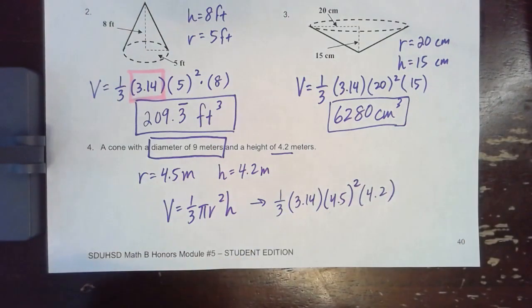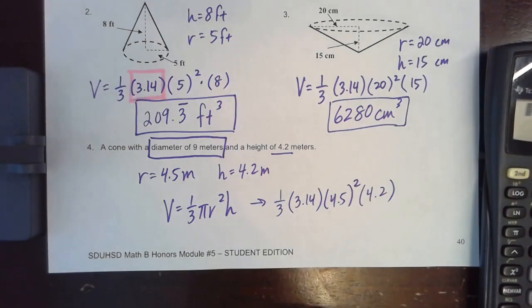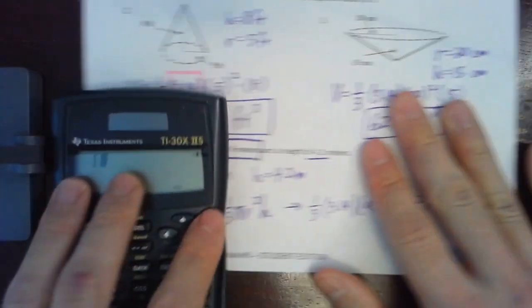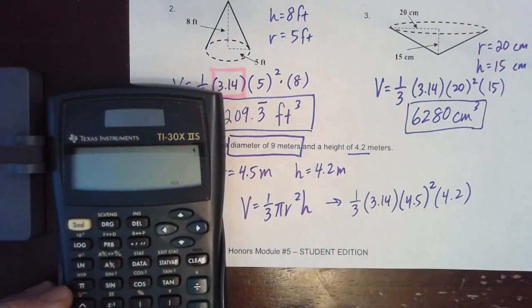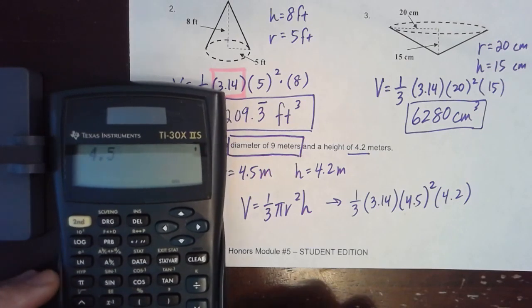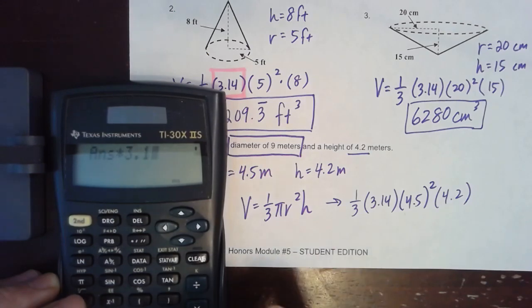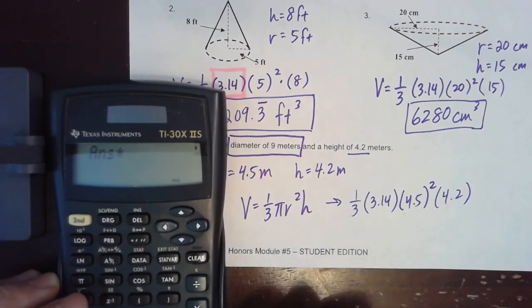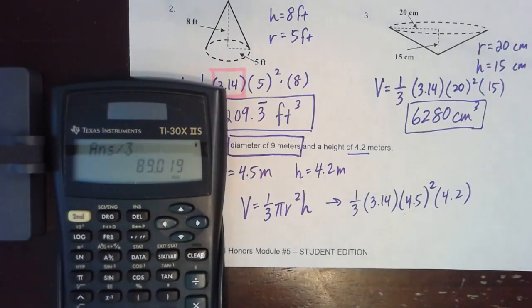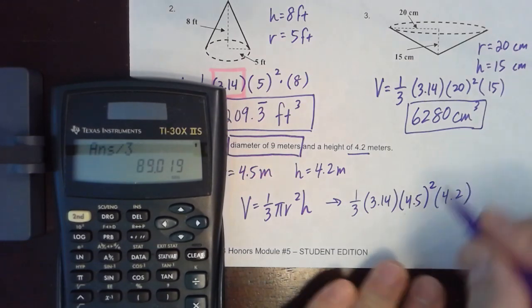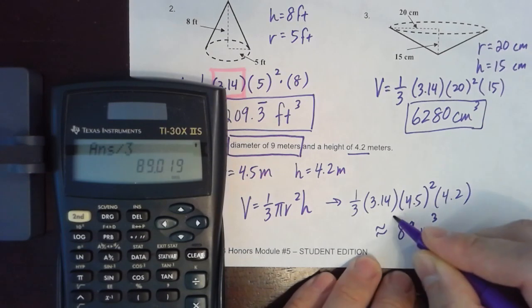These numbers are really technical now. They're decimals all over the place. There's really no way you can do this mentally. When you have a scientific calculator like this, which we probably won't be allowed to use until high school, 4.5 squared equals 20.25, times 3.14, times 4.2, and then divided by 3. I'm getting 89.019, which is approximately 89 meters cubed.